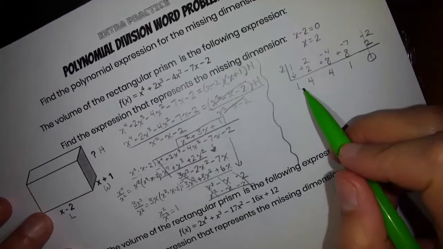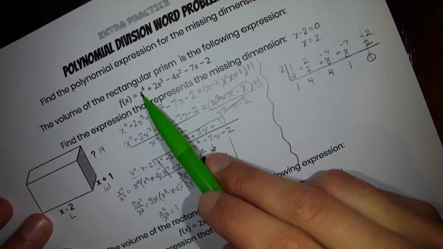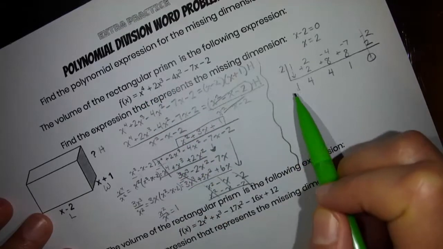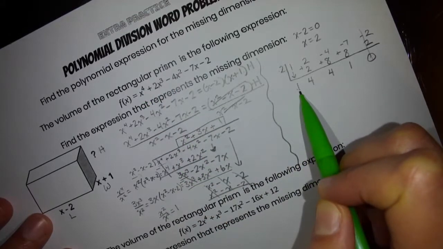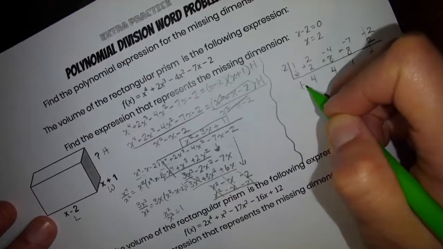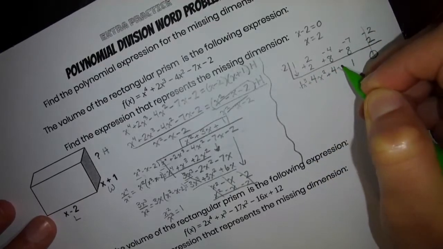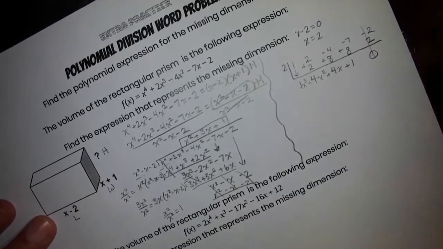If the original was x to the 4th, after doing division we would have one less degree for our first term. So this is x to the 3rd plus 4x squared plus 4x plus 1, and we have a remainder 0. So that's dividing in my x minus 2 value.